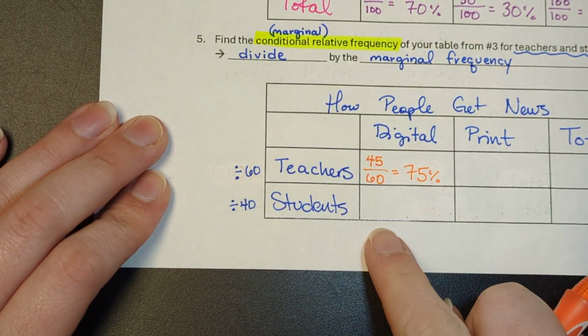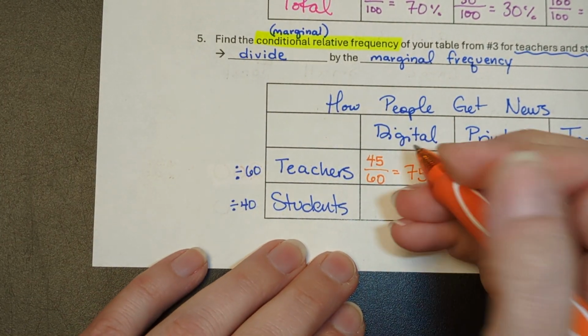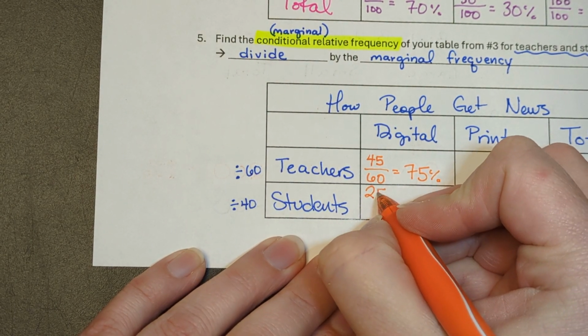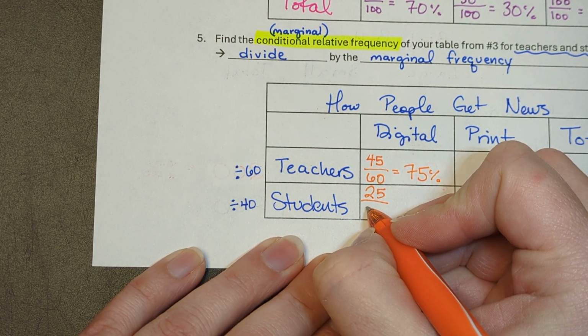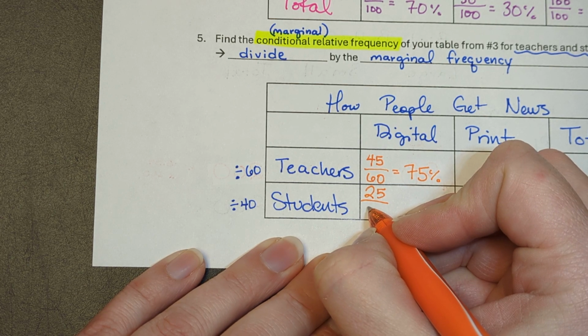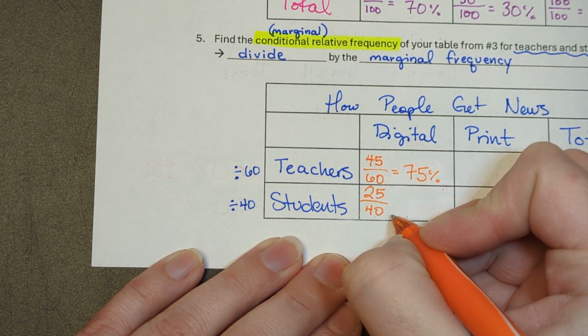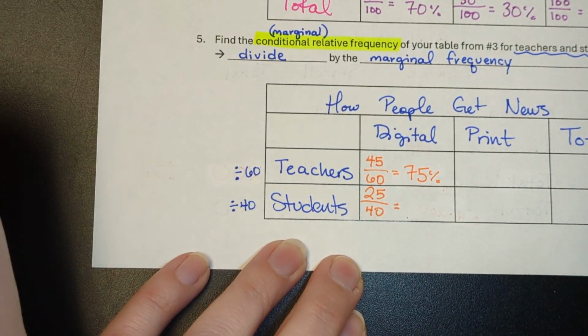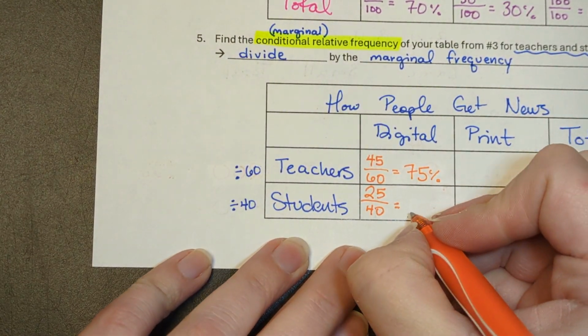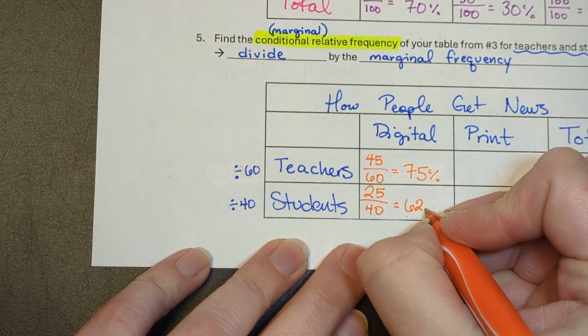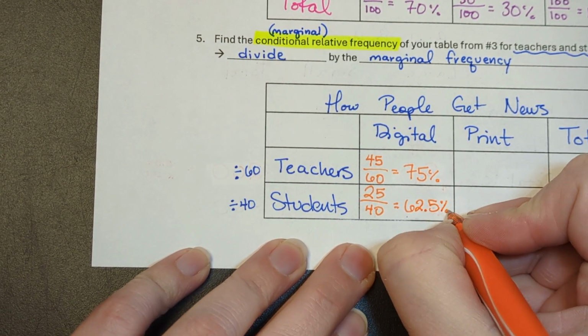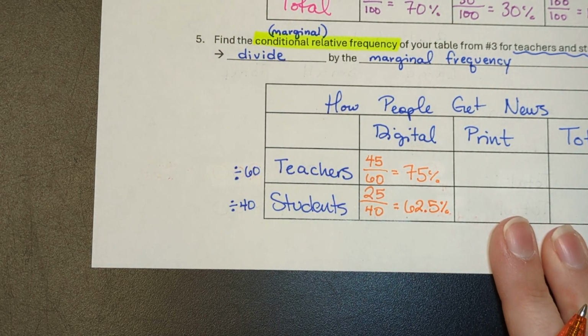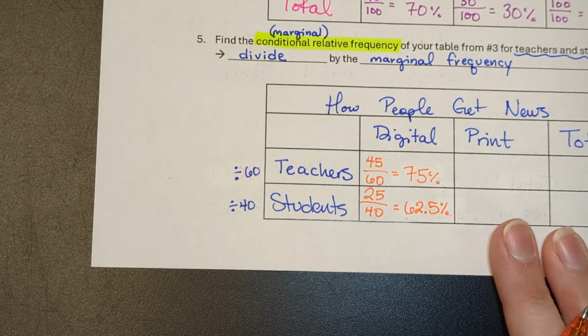Now, what was the digital students? 25. So you're going to do 25 divided by 40. Remember, students, we divide by 40. So what's 25 divided by 40? You can just put 62.5. If you want, you can round it to 63 or leave it at 62.5. It is up to you.